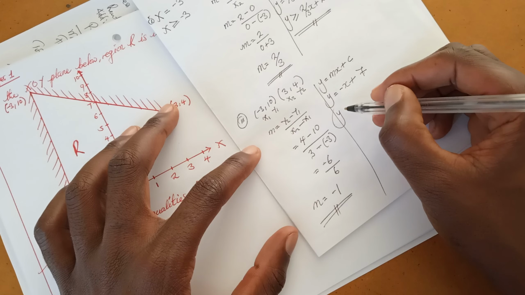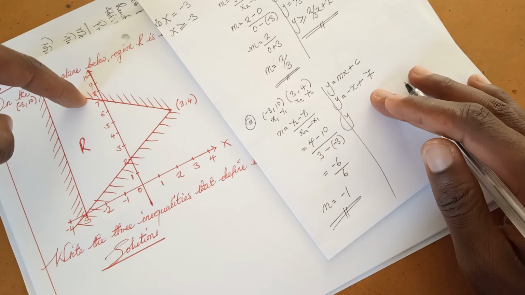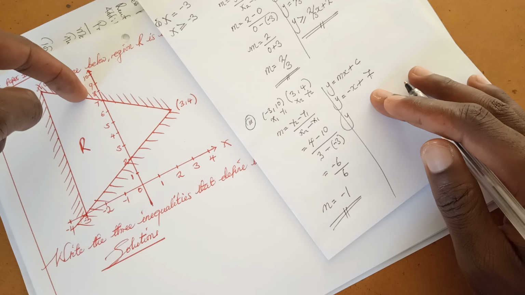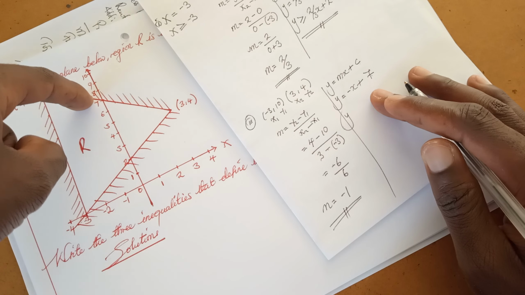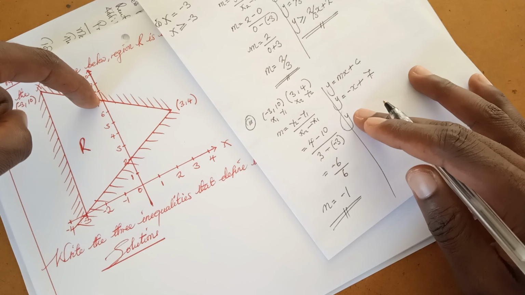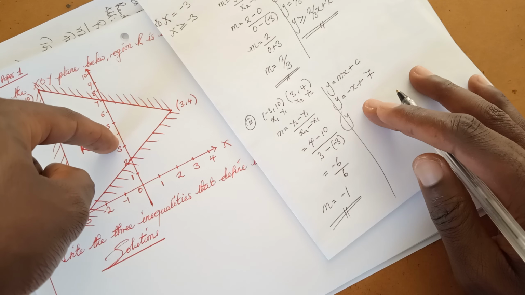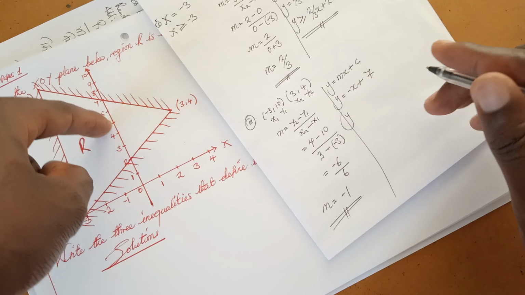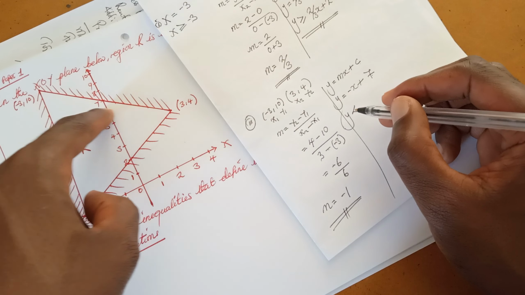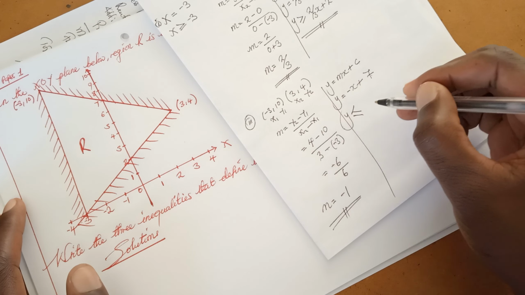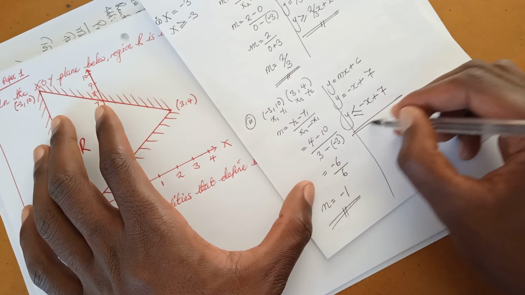So the last part is we put the inequality now. Now, when you stand at this line and you look at where your R is, it is down here. So therefore, y will be less, because when you stand at this line coming down, the numbers are decreasing, so it is less. So y is less than or equal to, because it is a solid line, negative x plus 7. That is your answer.